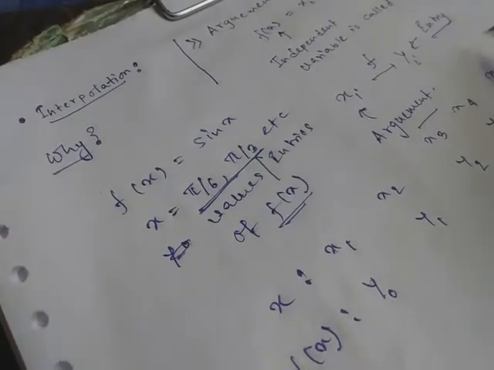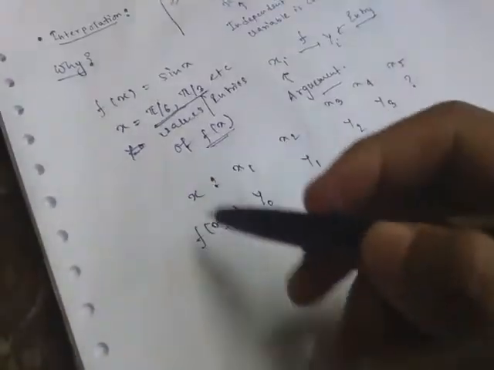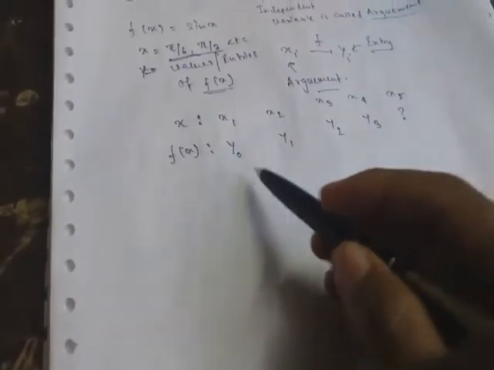Then using this data, we don't know the function at all, but we can still calculate it.